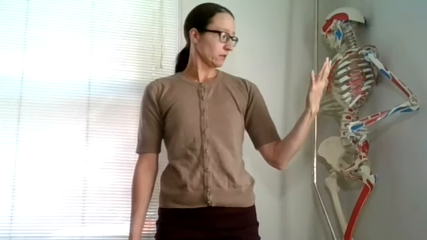So let's talk about flexion and extension. Flexion is decreasing the angle of a joint or bringing two bones closer together. So if I decrease the angle of this joint, I'm going to bend my elbow like this. I'm bringing two bones closer together. I'm decreasing the angle of this joint. This is flexion. Okay? Now, flexion and extension are opposites.